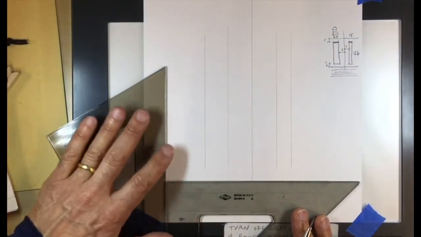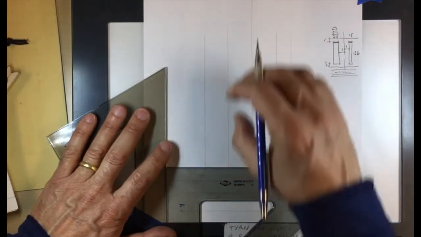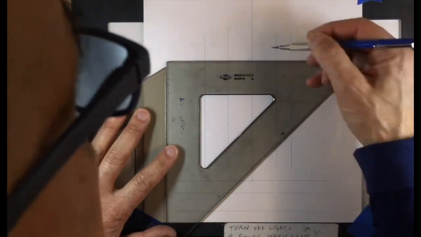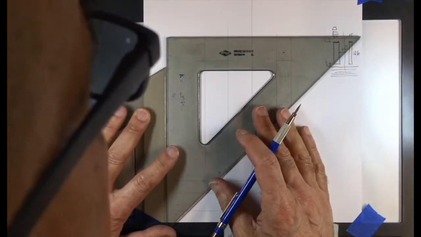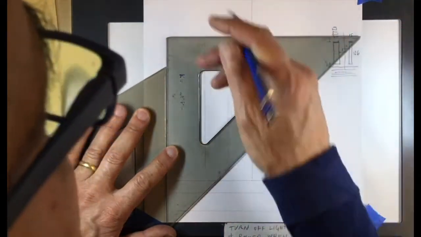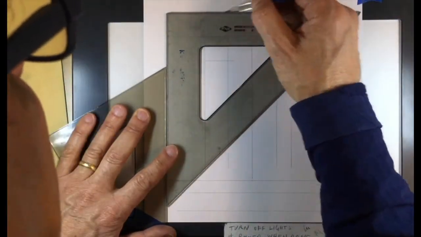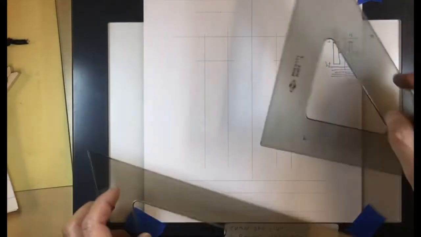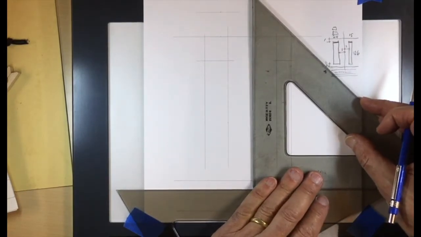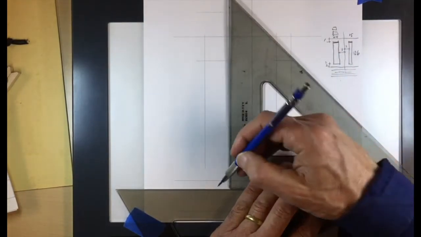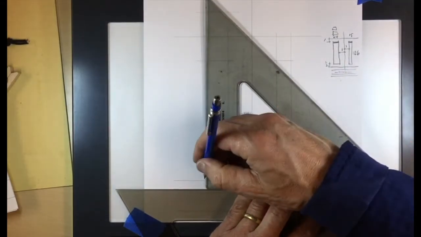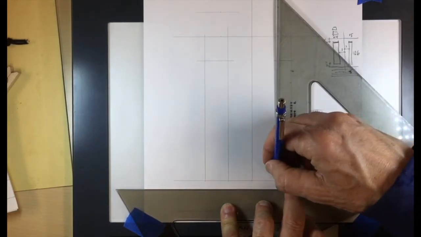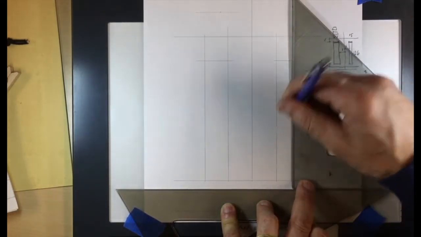For these lines I'm drawing now, of course, use your straight edge, right? No need to measure or to do anything. I'm just adding the lines I'm going to need later. Oh, that's right. This should go to the base here. Hold on a second. Okay, I was getting confused here. I didn't finish my box.